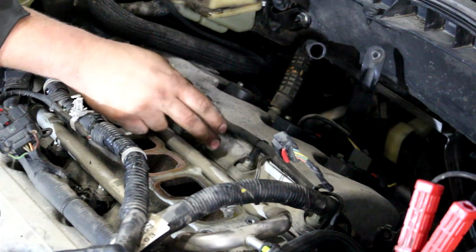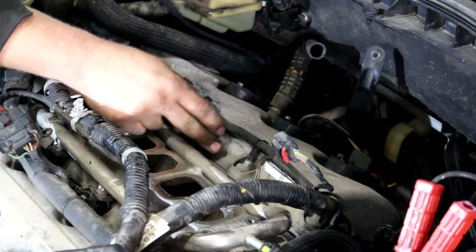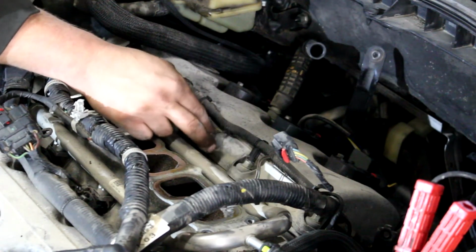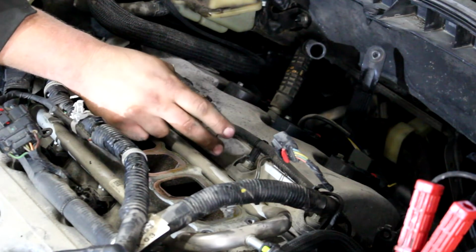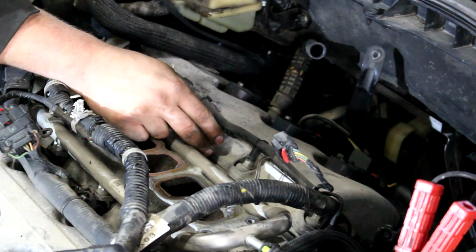I have a very specific multimeter and kit with correct pins. One thing you've got to be really, really careful with when you're checking these things: you don't want to just shove your multimeter in there.